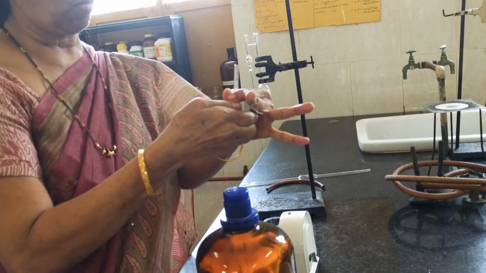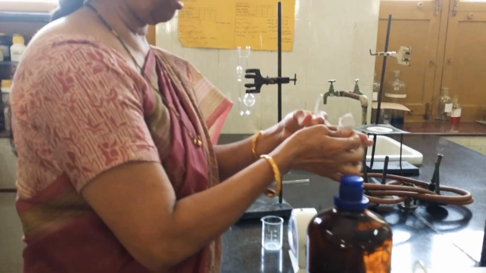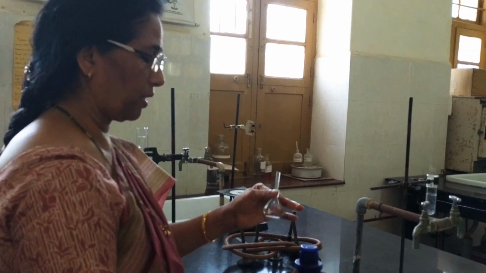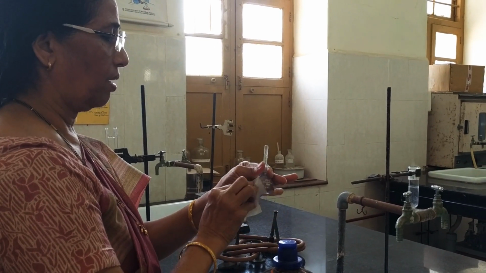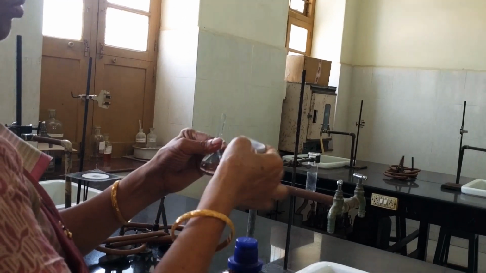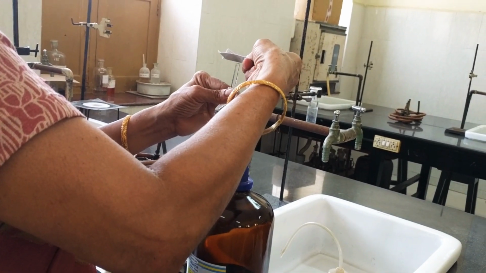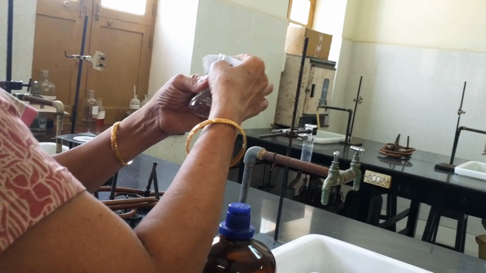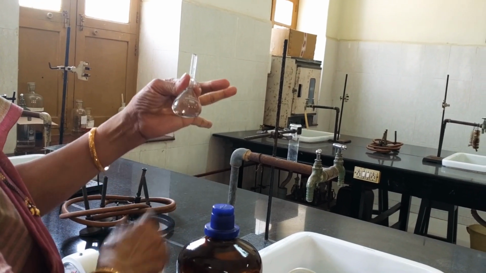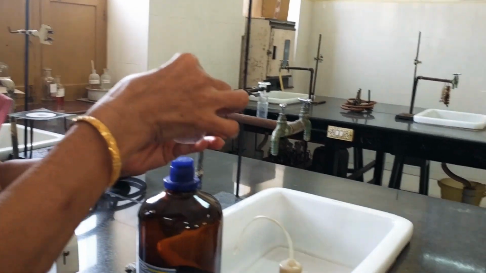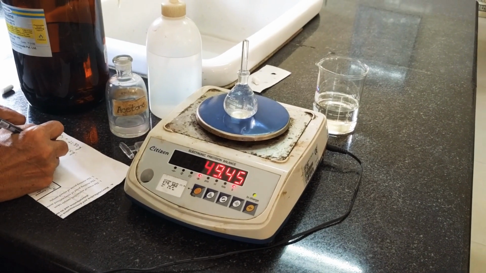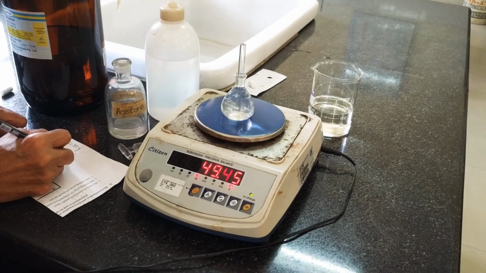Ensure that all the water is dried thoroughly. The more accuracy you take, the better the results will be. So now wipe this portion also. When I am wiping on the top, I take a quick wipe so that the liquid is not sucked into the paper. Okay, now I'll keep it on the pan and get my third mass, that is with water, 49.5 grams.